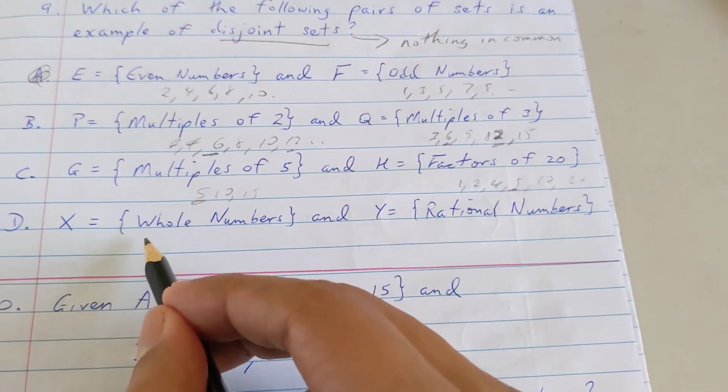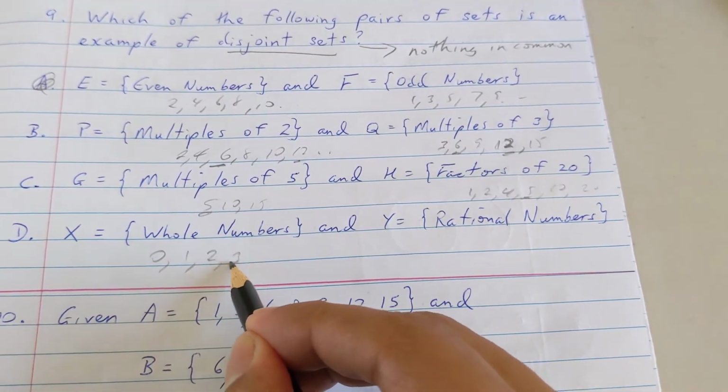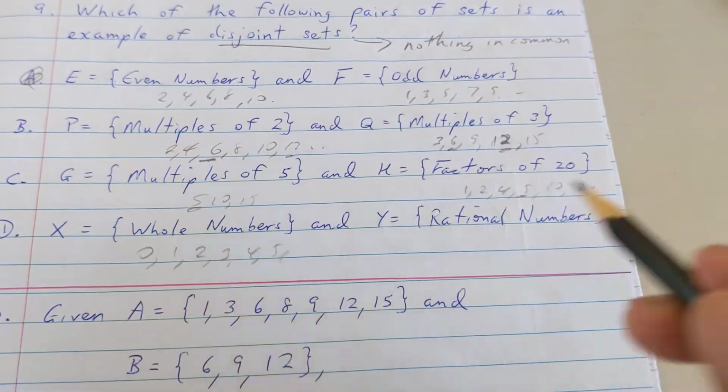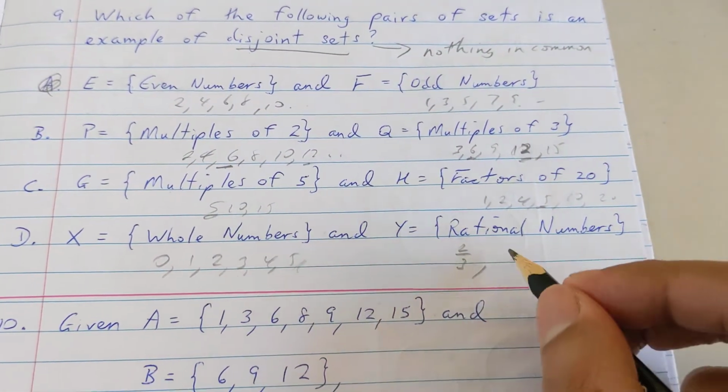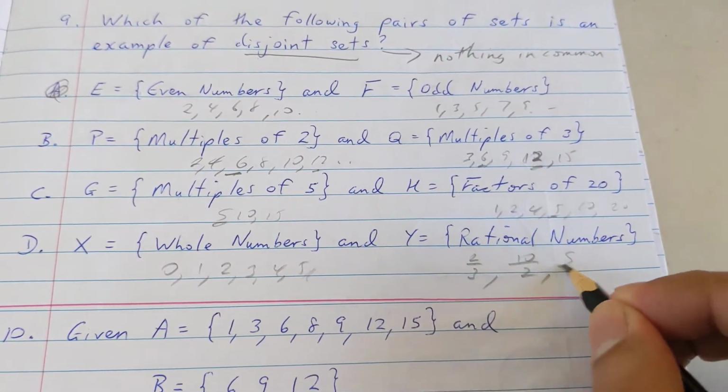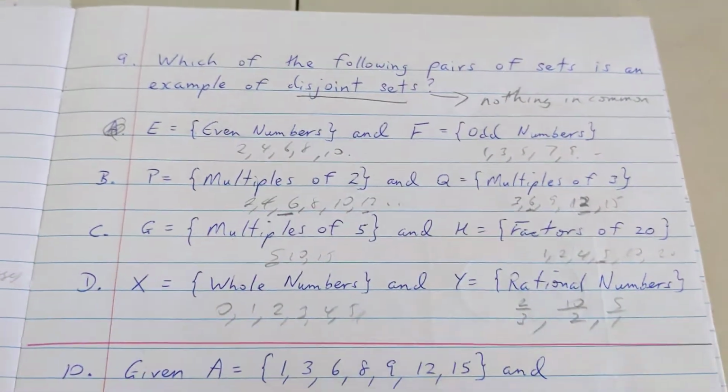Whole numbers. Your whole numbers go on forever. And rational numbers are anything you can write as a fraction. So 2/3 is a rational number, but also 10 over 2, 5 over 1. So obviously these are going to overlap and have stuff in common.